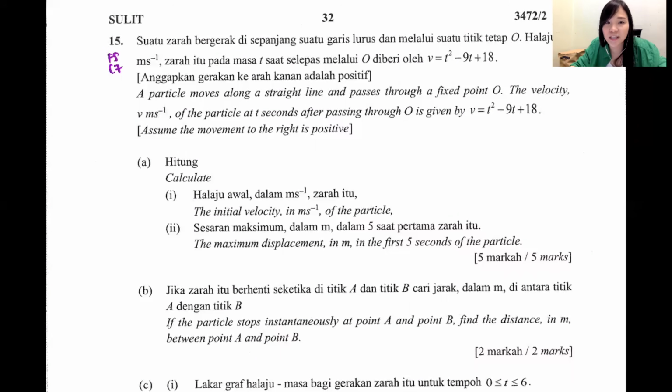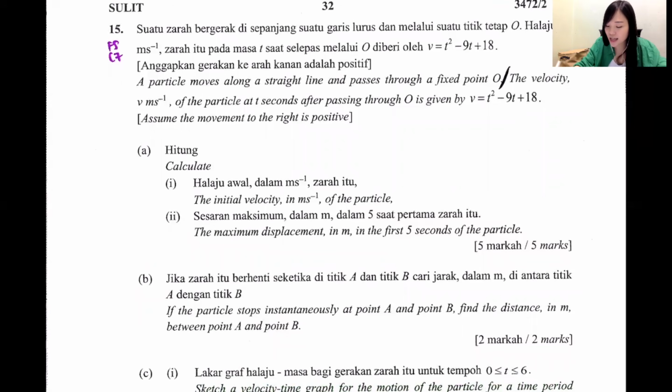How do we do this one, my dear? They say a particle moves along a straight line and passes through a fixed point O. Every time they say they pass through a fixed point O, they just try to tell you it starts from the origin. Next, they say the velocity of the particle at t seconds after passing through O is this. Always under this chapter, they only have 3 things: S, V, A, and T, which is time. S stands for displacement, V for velocity, A for acceleration. They will always give you one of the equations. Quite obvious, they're giving you the V equation now.